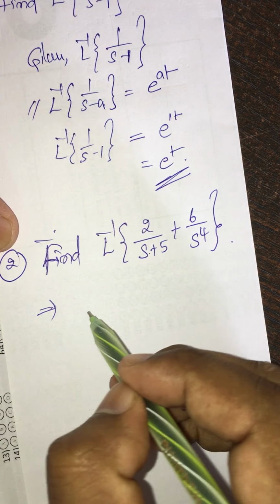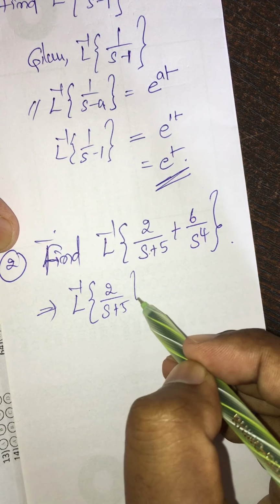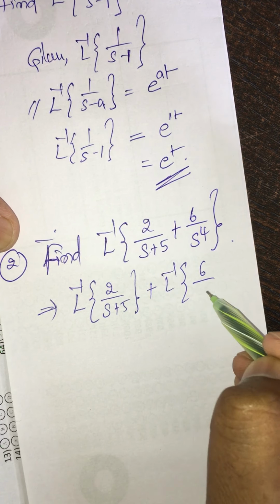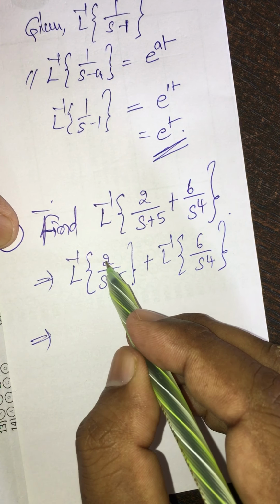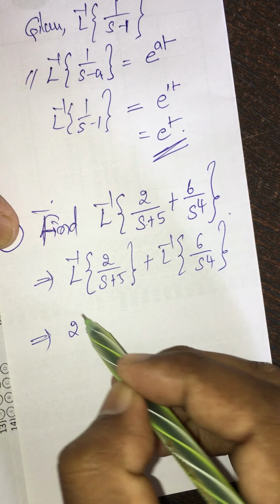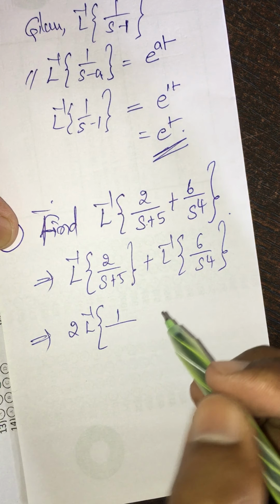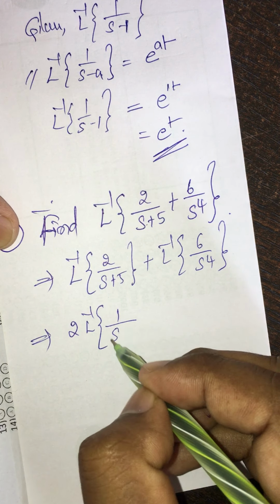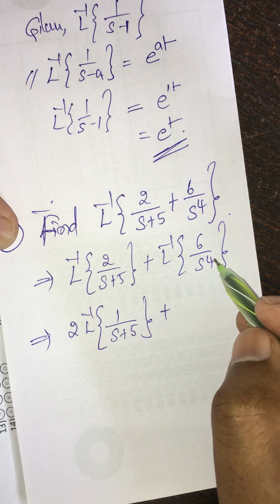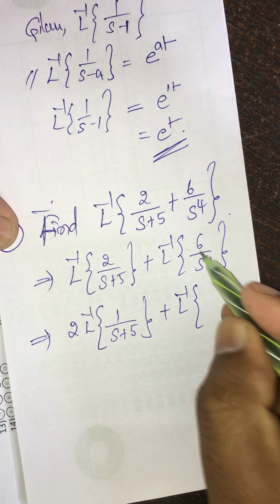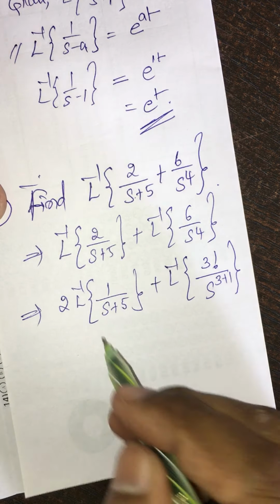By the linear property, we can split the given into separate inverse Laplace transforms: plus 6 by s to the power of 4. Again we can take this 2 outside the operation by the linear property, because a constant can be written outside the operation. Here the operation is inverse Laplace transform. So 2 times L inverse of 1 by s plus 5, plus 6 times 1 by s to the power of 4, where we write 6 as 3 factorial and s to the power of 4 as s to the power of 3 plus 1.